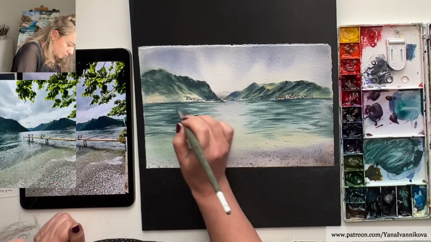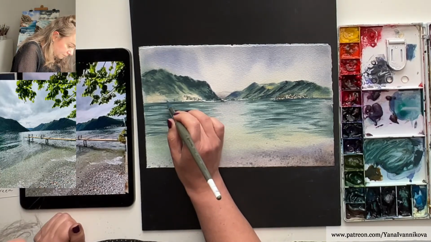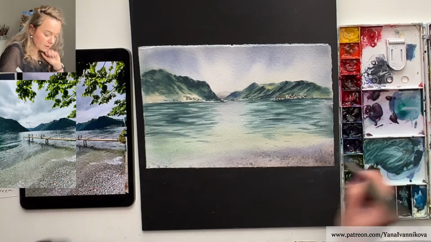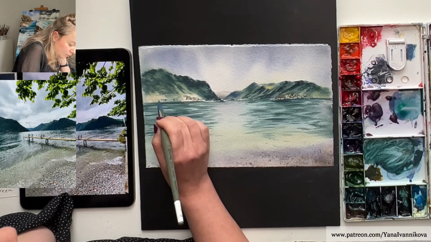Some are vertical, some are horizontal. Usually the houses on Como are closer to the water, that's why I leave more of the first layer below.